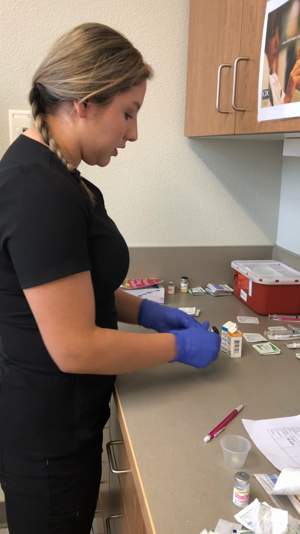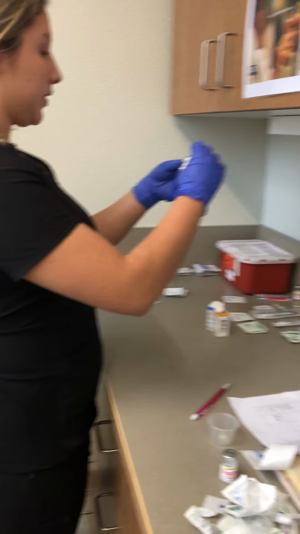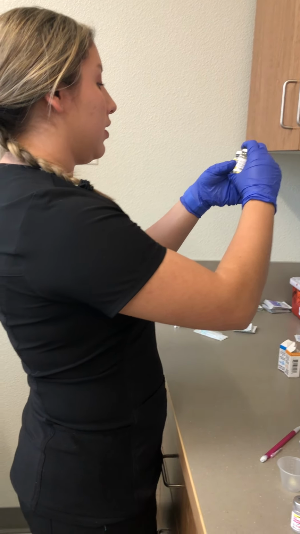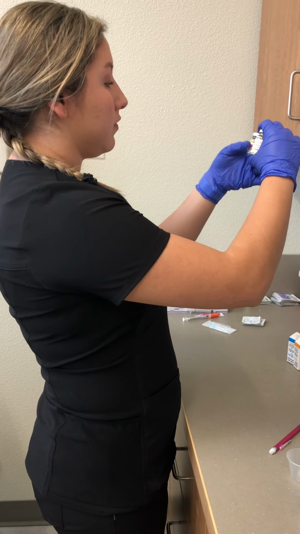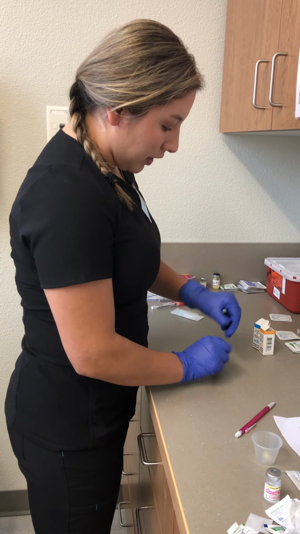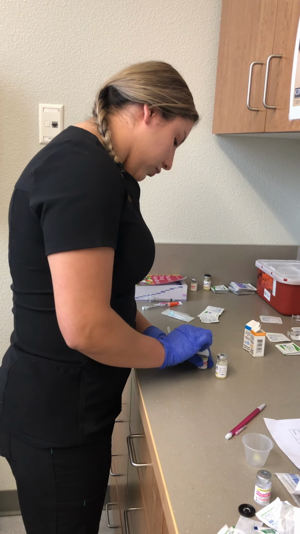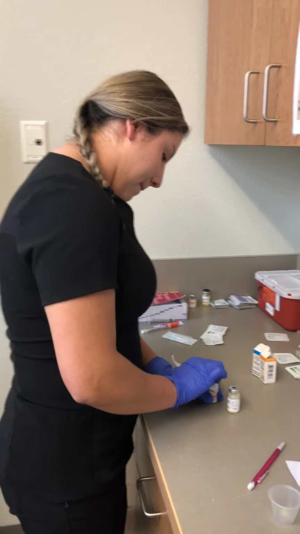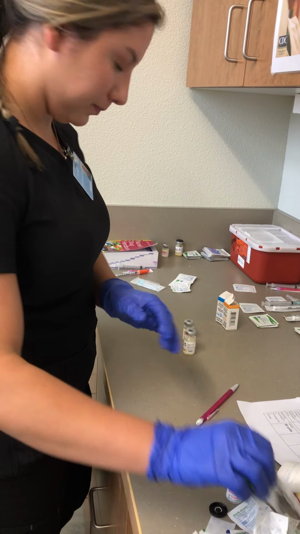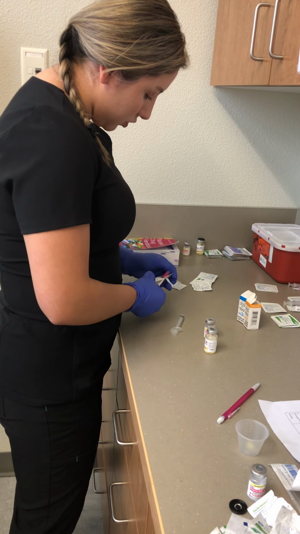So the next medication I'll be preparing is ceftaroline, and I will be once more comparing it to the MAR and verifying the 5 rights of medication administration. So I'll cap my vials. Make sure I clean each vial for 20 seconds. I will use a 3 ml syringe and my filter needle.